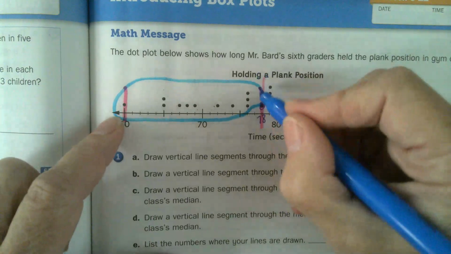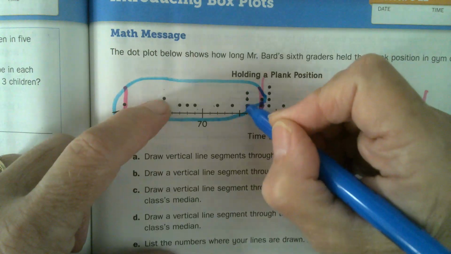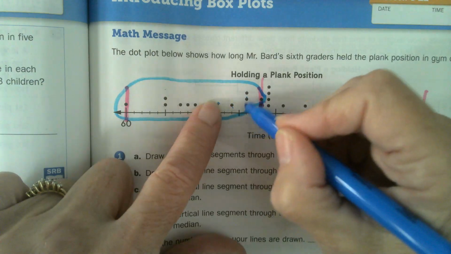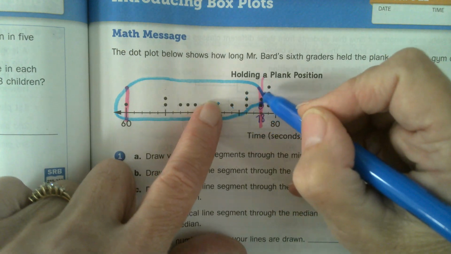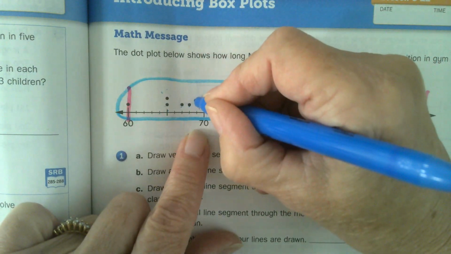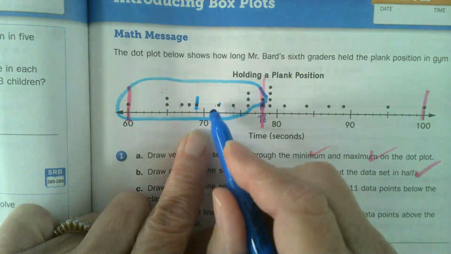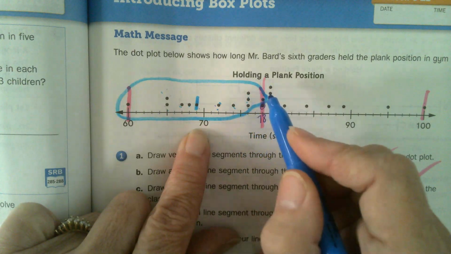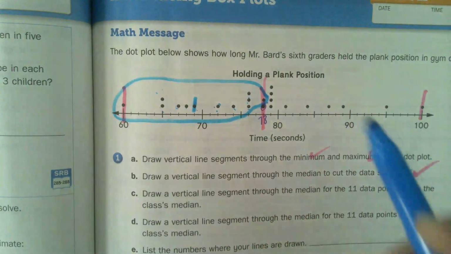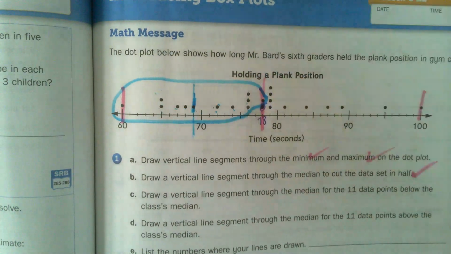So let's count. 1, 2, 3, 4, 5, 6. That's 6. So I have 1, 2, 3, 4, 5. It's going to be this one, I think. 1, 2, 3, 4, 5. Okay, but they're really 6. Okay, on this one, so there it is.